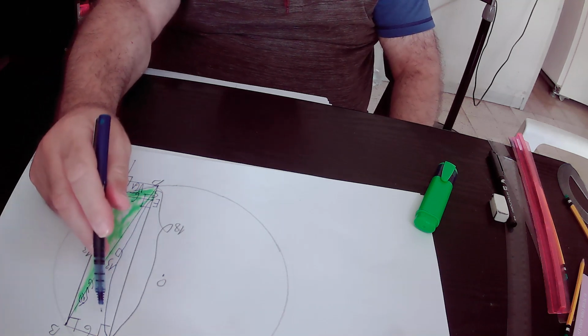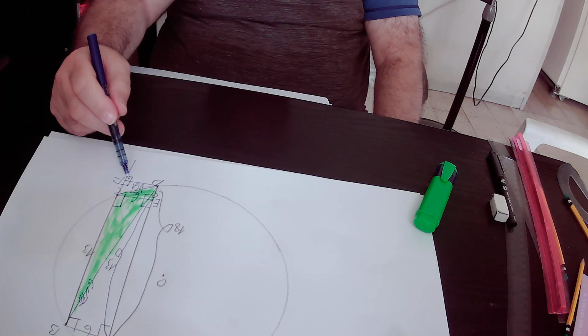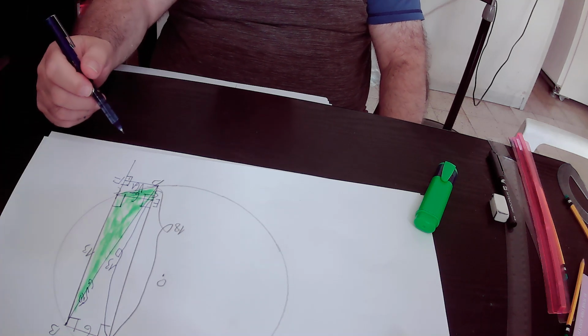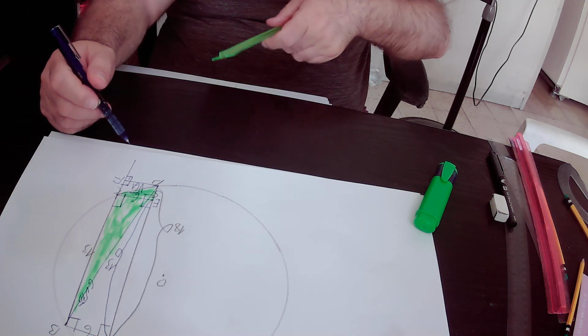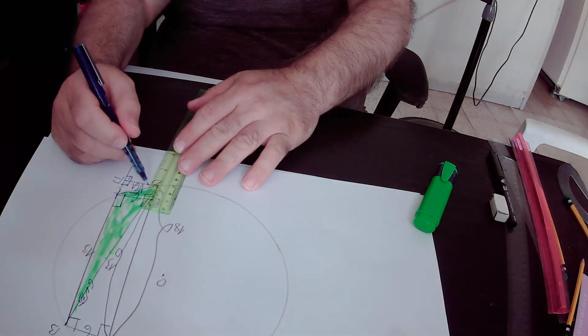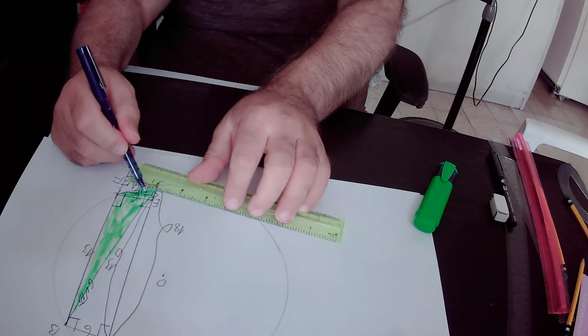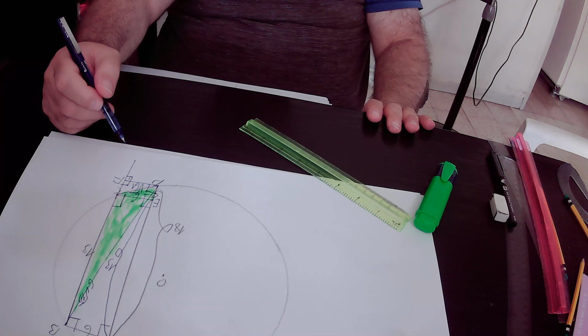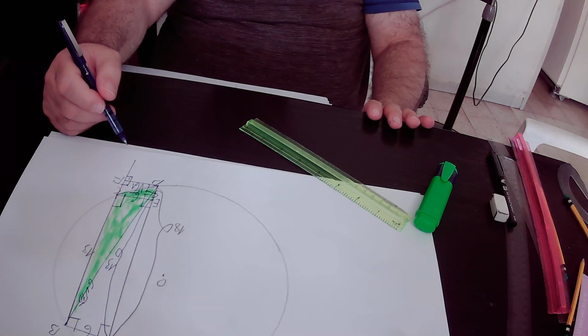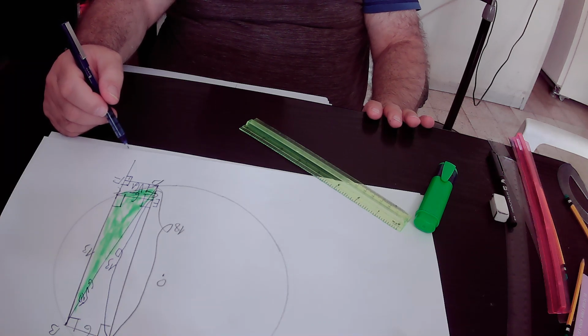Therefore, the fourth angle must also be equal to 90 degrees according to the rule that the sum of the angles in any quadrilateral is equal to 360 degrees. Okay?